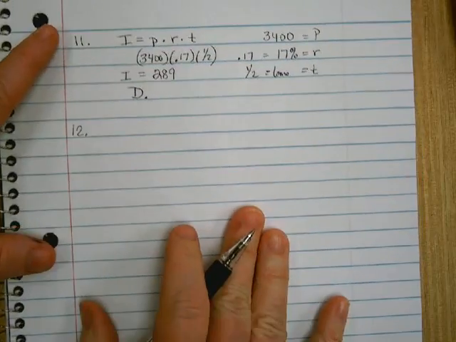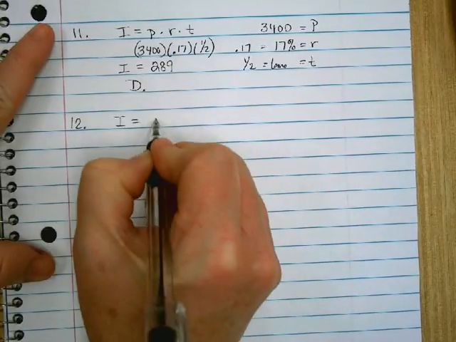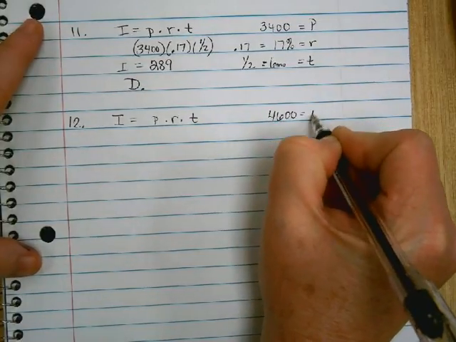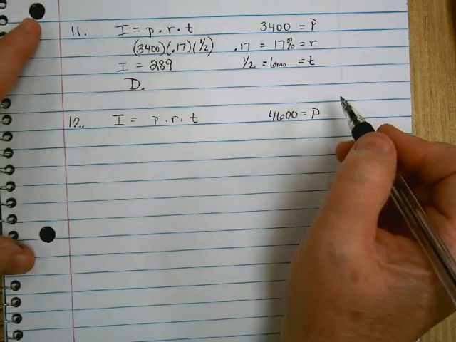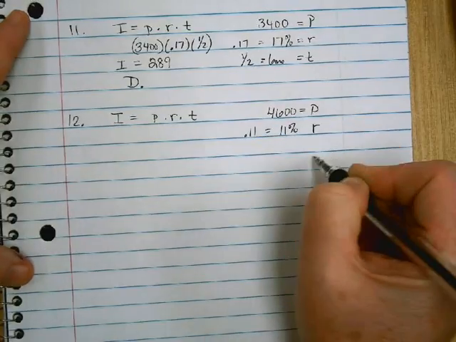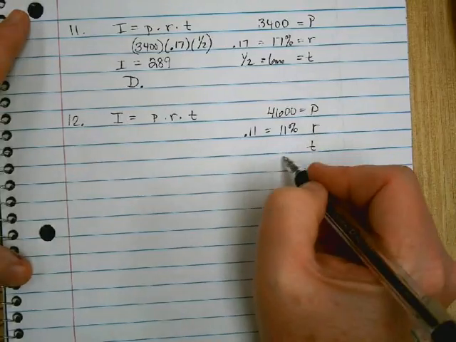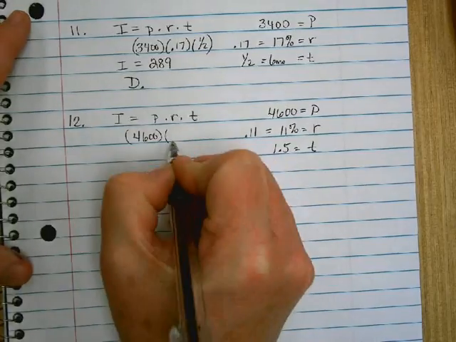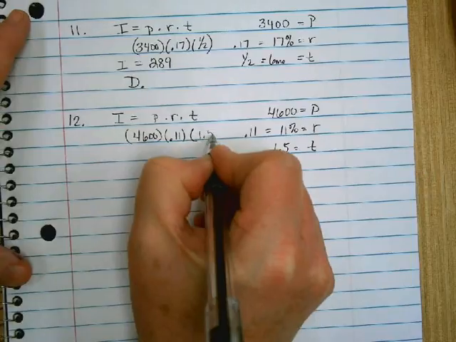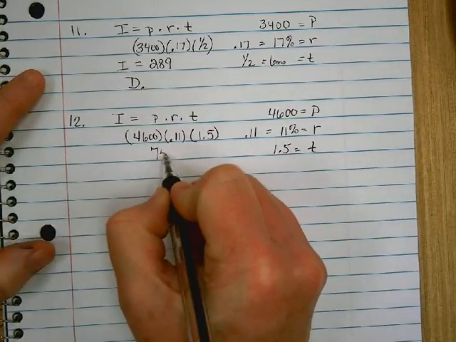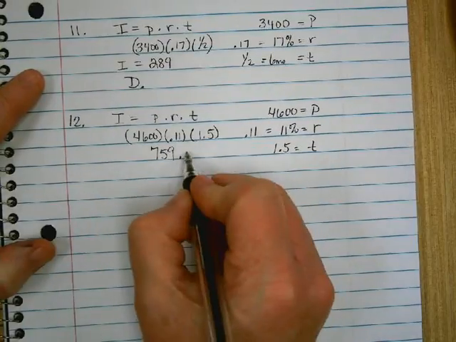12. Find the simple interest. So we're using the same formula. If $4,600 is borrowed or invested, this time we're investing, but we figure the interest the same way. The rate is 11%, and the time is 1.5 years. So 4,600 times 11% for 1.5 years. $759. That is answer choice A.